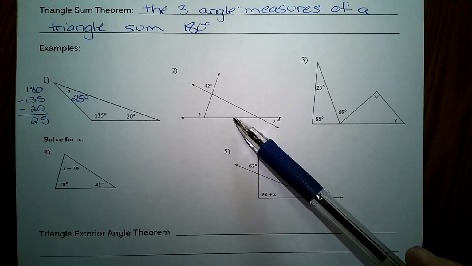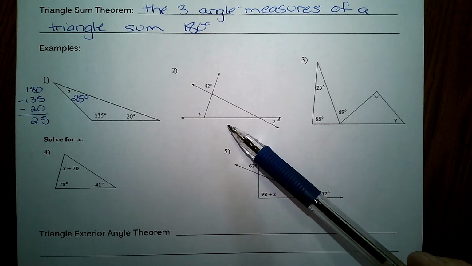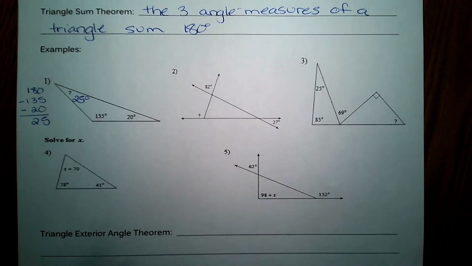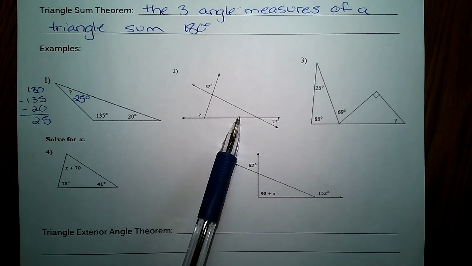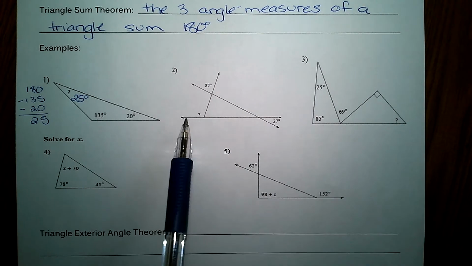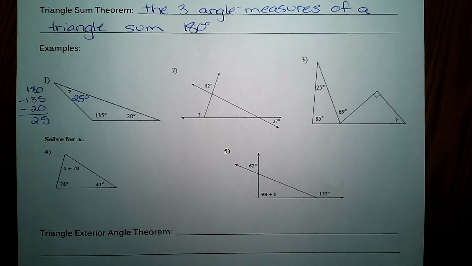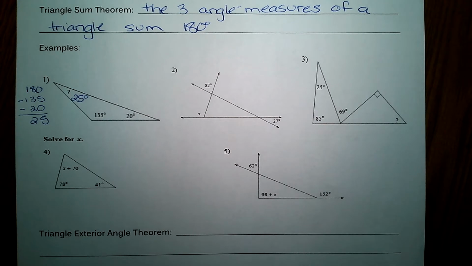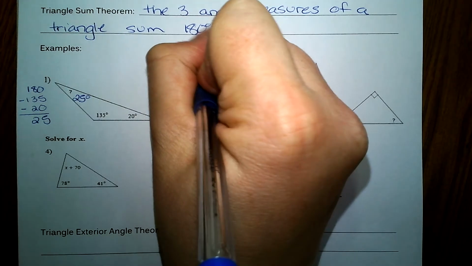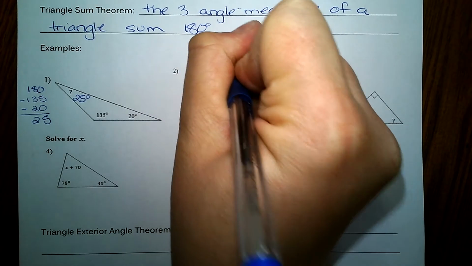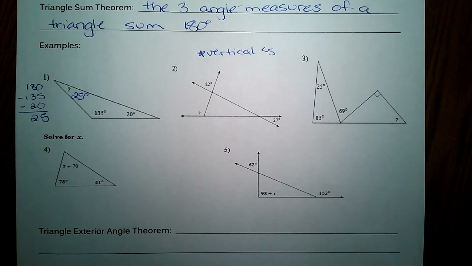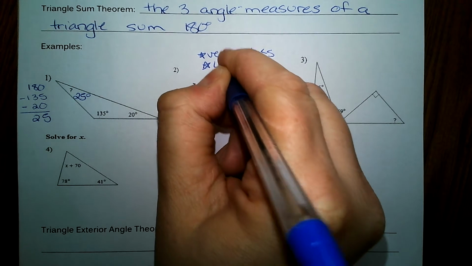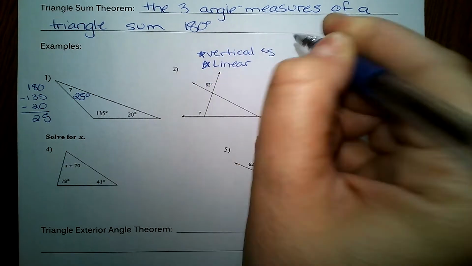Okay, so next we have example number 2. We have another triangle here, but I hope you notice there's more going on. We've got some intersecting lines that form vertical angles. We've got a line that's been split that forms a linear pair. So here's the looping topics. Vertical angles. They're not going anywhere. They're going to show up all year. And linear pairs.